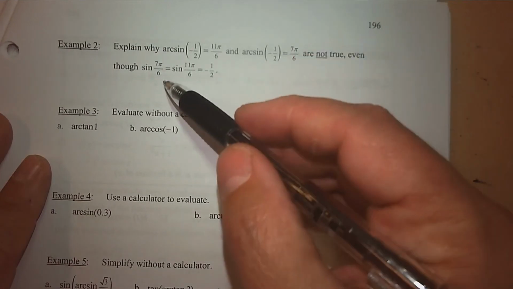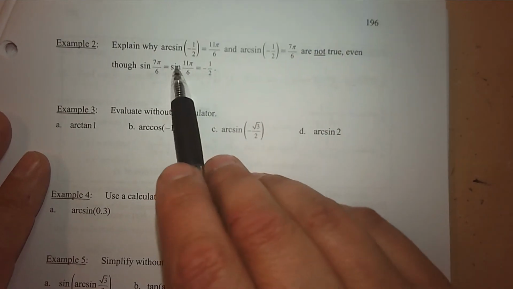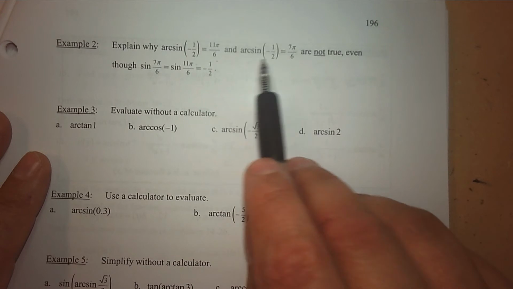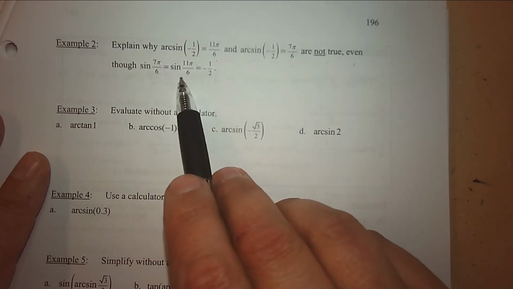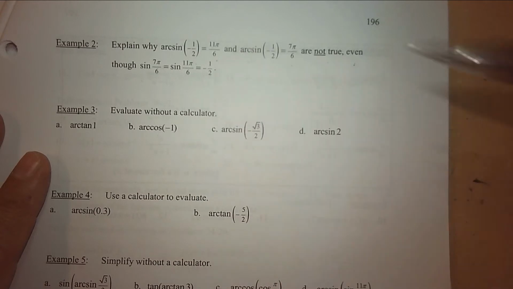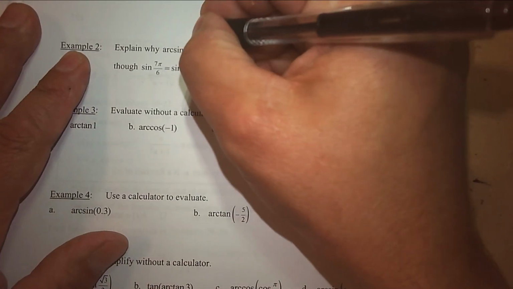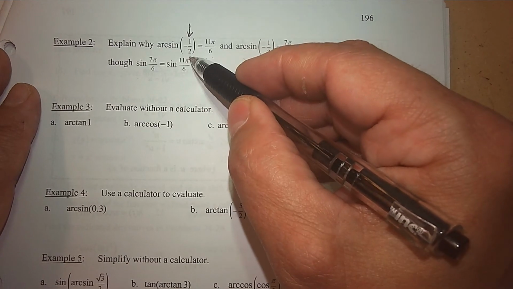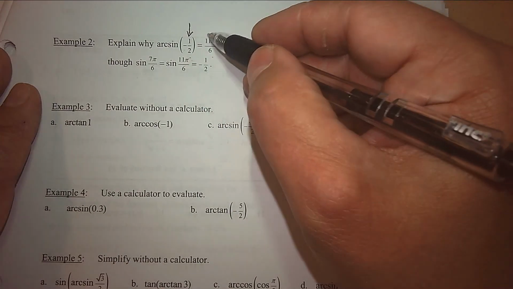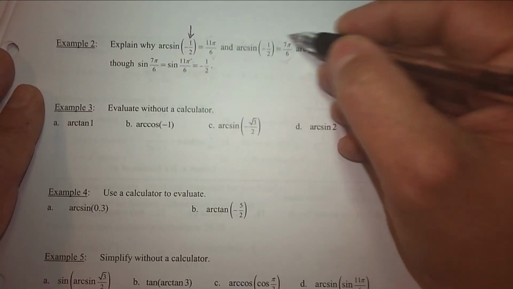So, explain why arc sine equals that, but arc sine equals that are not true, even though sine 7 pi over 6 equals sine 11 pi over 6, and so on. So, if I said, at what angle is the y-coordinate negative a half? You could write down 11 pi over 6 or 7 pi over 6.